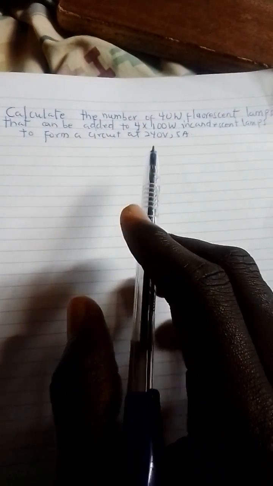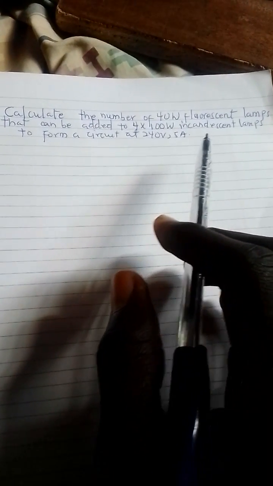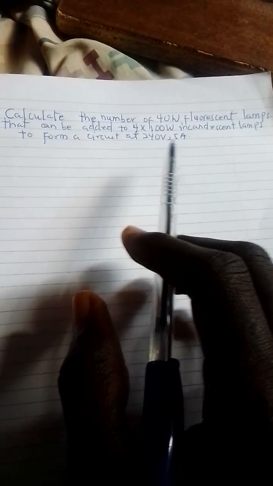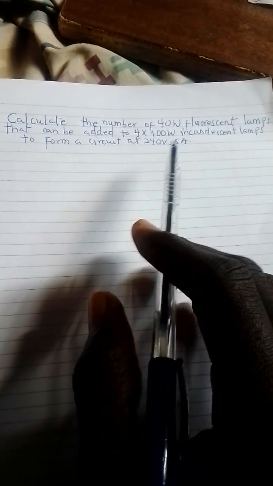Now, in order to attempt or solve this question, you need to know the total current the incandescent lamps are taking from the circuit. Then you subtract it so that you get the rest of the current, or the residual current, for the fluorescent lamps. So let's begin.